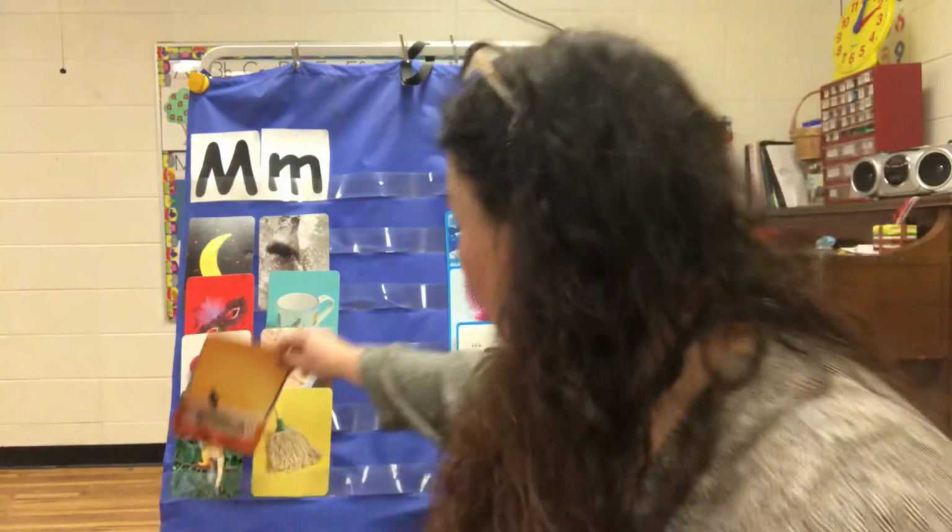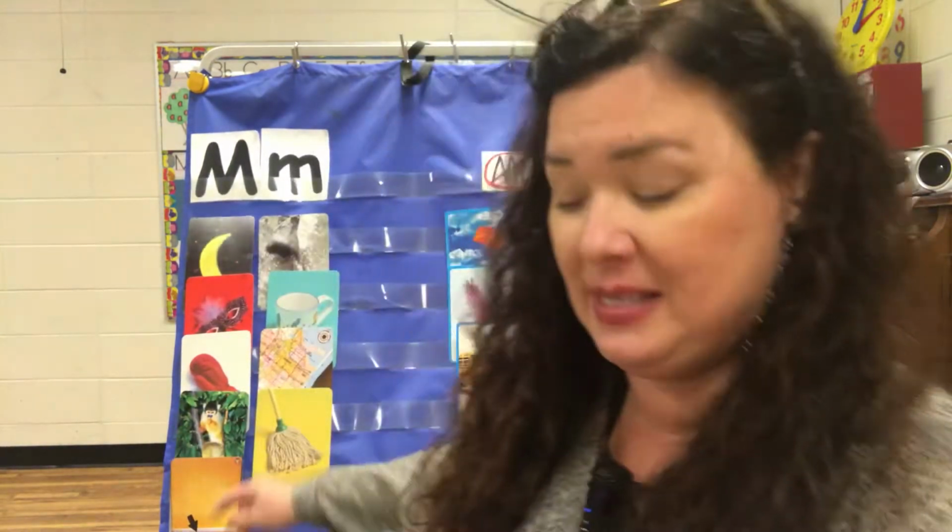What's this? It's what you wipe your feet on when you come in. It's a mat. It's a doormat. Mat. Everyone say mat. What's the beginning sound of mat? Right. That's the sound of M, isn't it?